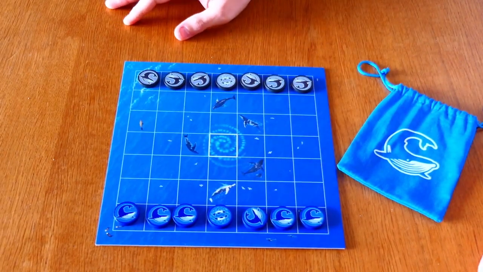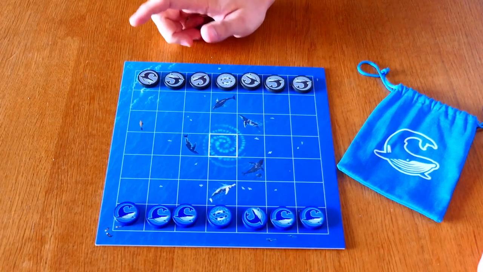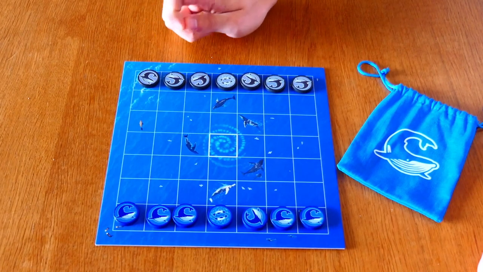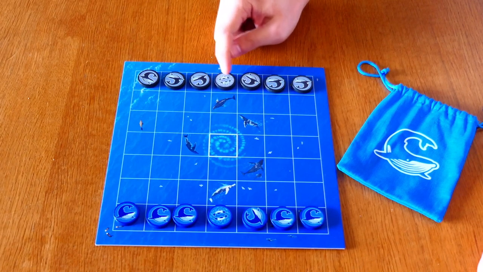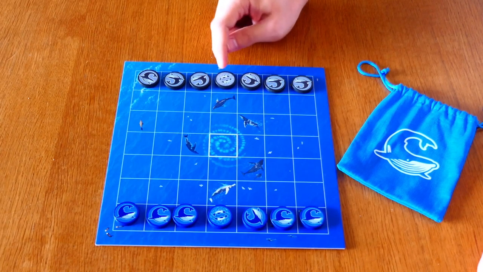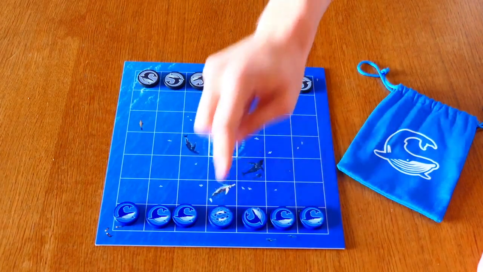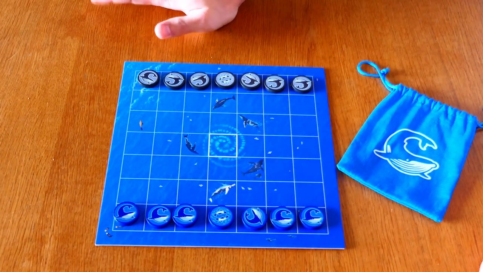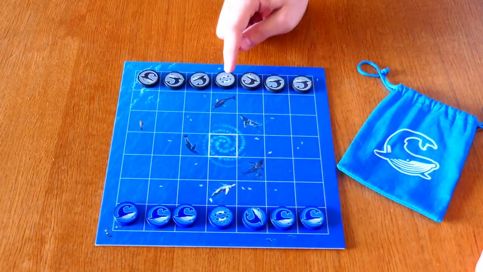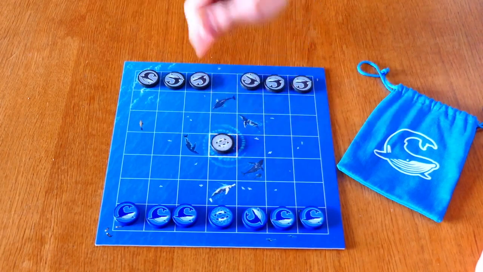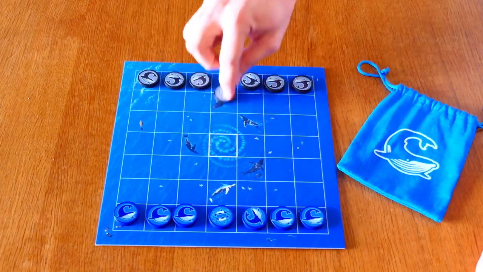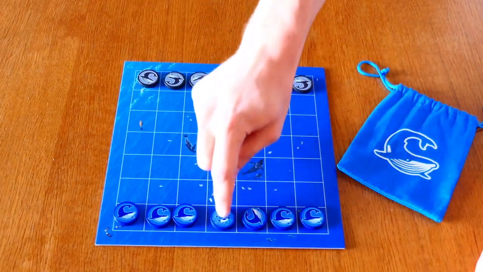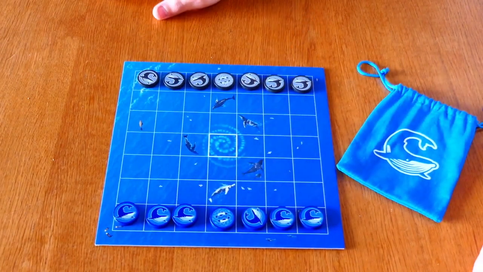So in the game, you are a pack of humpback whales and you want to hunt down your school of fish. So the black player wants to hunt down this school of fish and the blue player this school of fish. So what's the goal of the game? The goal of the game is to get your school of fish here on the central field of the board. Same for the blue player. So how is the game played?